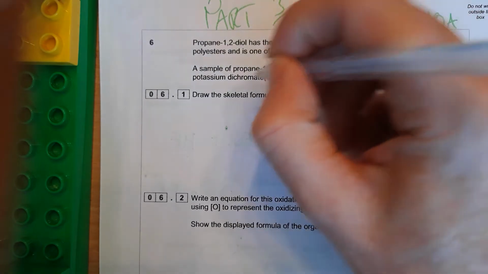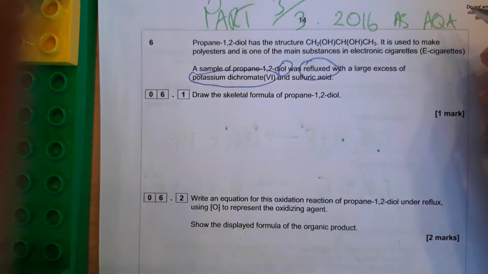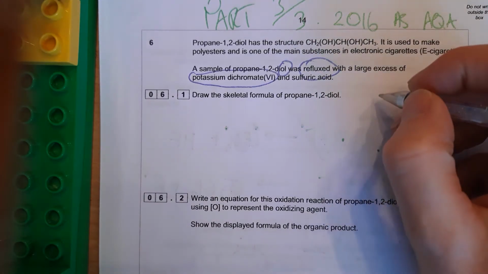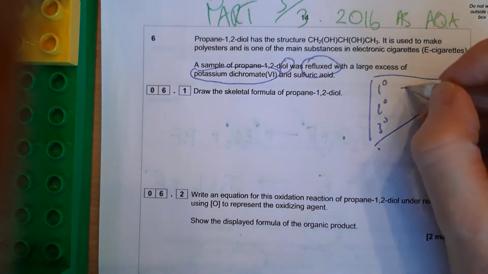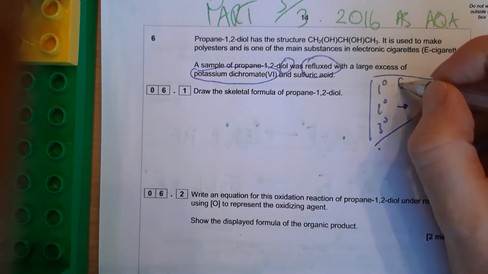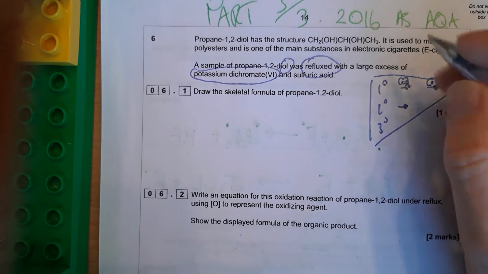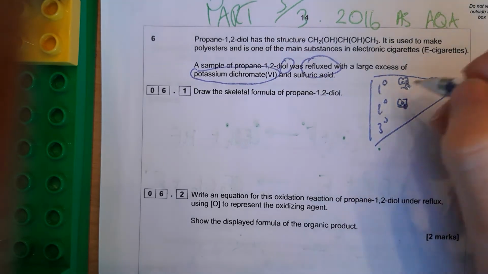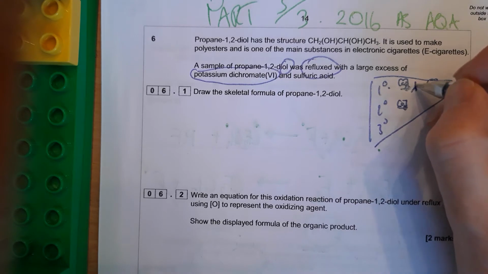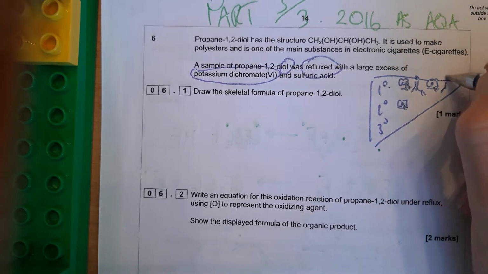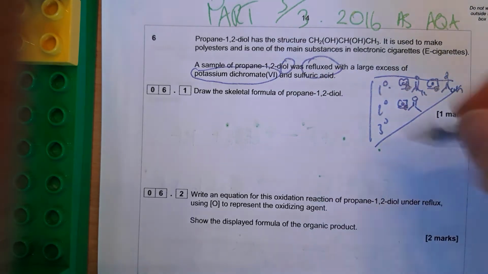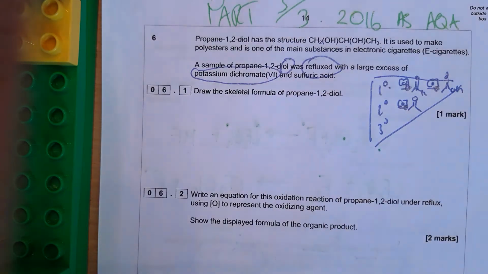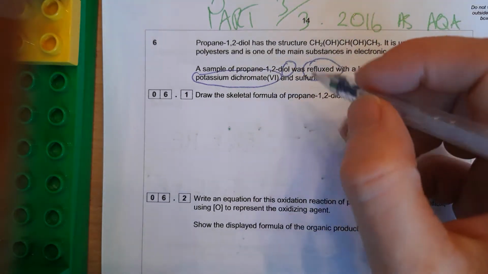So we've got an alcohol, we've got potassium dichromate, we've got reflux, we are dealing with oxidation of alcohols. So already, before I dive into this question, I'm going to remind myself of the oxidation of alcohols triangle, where you've got oxidizing agents, acidified potassium dichromate, primary alcohols, aldehydes, carboxylic acids. I hope you know what I'm doing here, because that's all the clues were suggesting it was going to go down an oxidation of alcohols route.